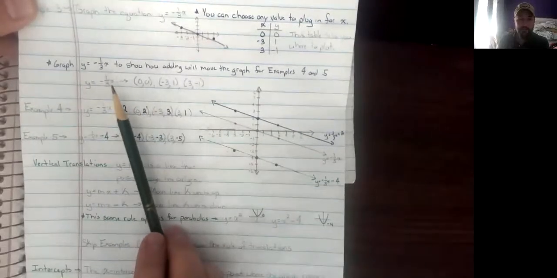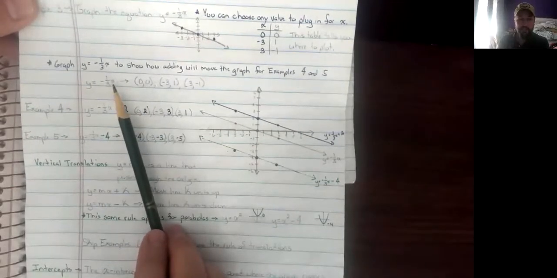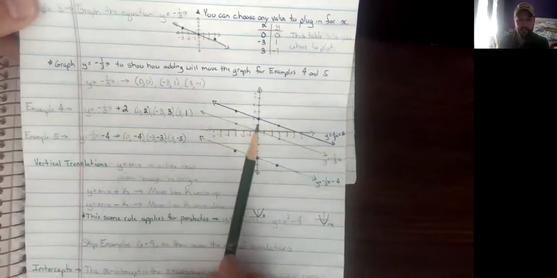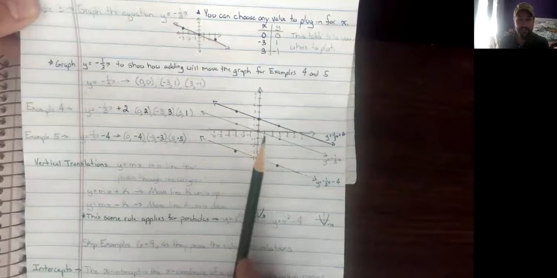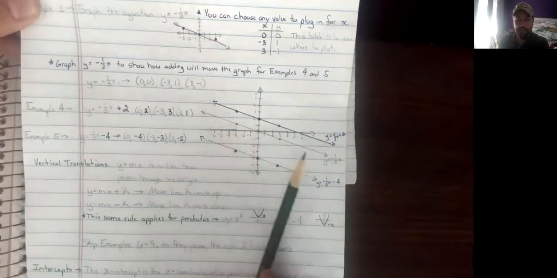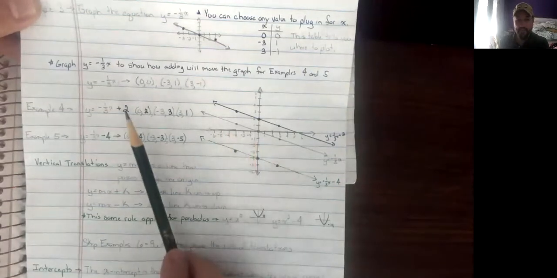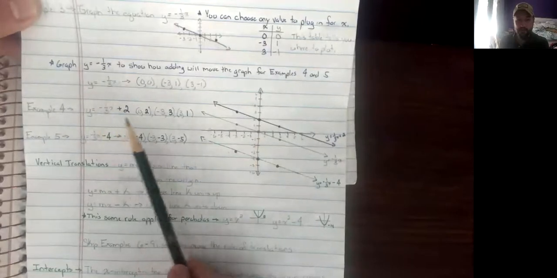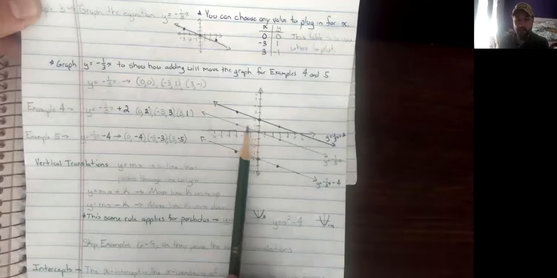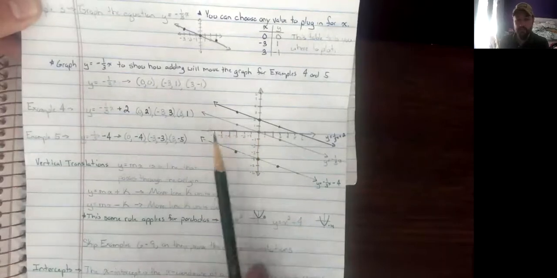Okay, so down here, they talk translations. What that means is you take a typical equation, and if you add to it, you move up. If you subtract, you move down. That's it. Here is the initial equation. When I add a +2, but I don't change this at all, this is my slope. We'll talk about that later. Then I move every point up 2.